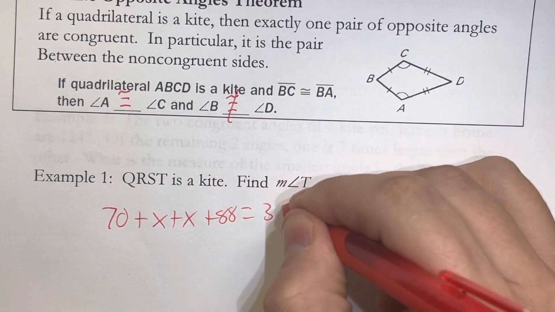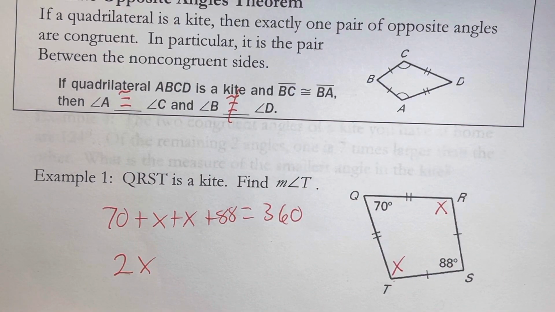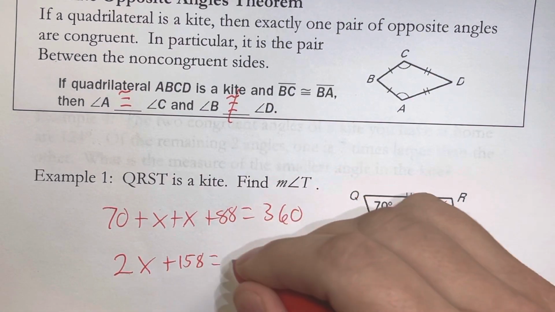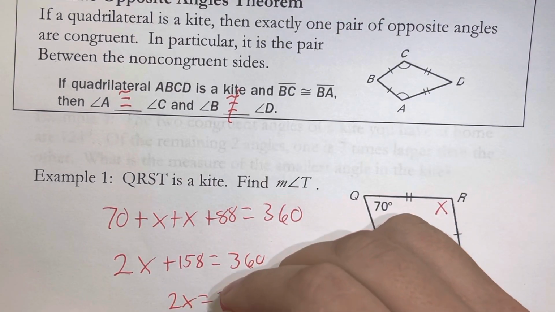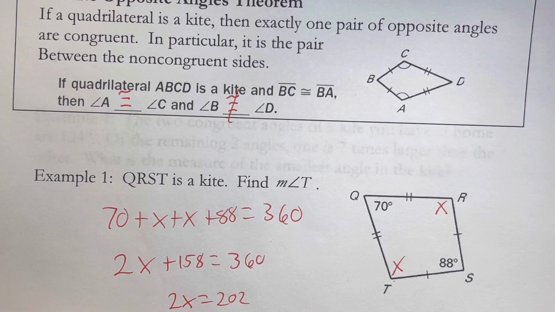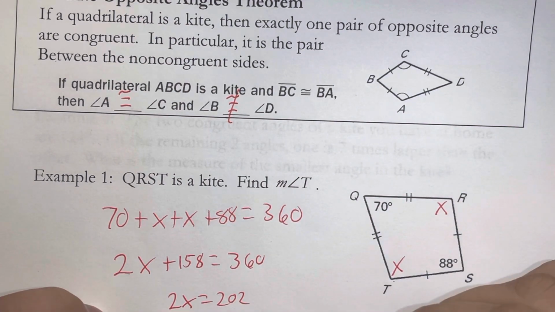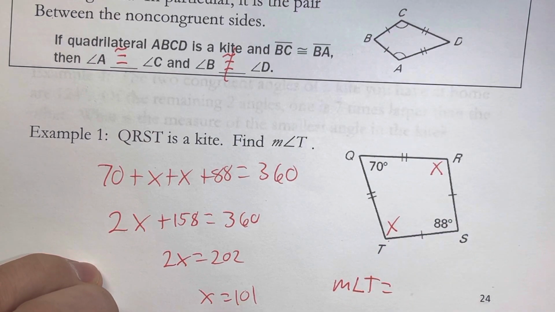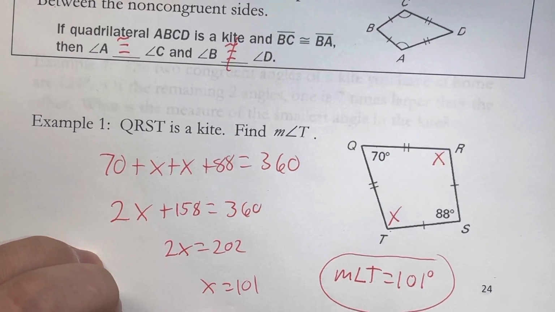So, four-sided figure, 360, we'll say 70 plus 2X plus 88 equals 360. Then we can solve. 70 plus 88 is 158. Subtract 158 and we get 202. Divide by 2, and we get 101. So if X is 101, that means the measure of angle T is also equal to 101 degrees, and R would also be 101 degrees.